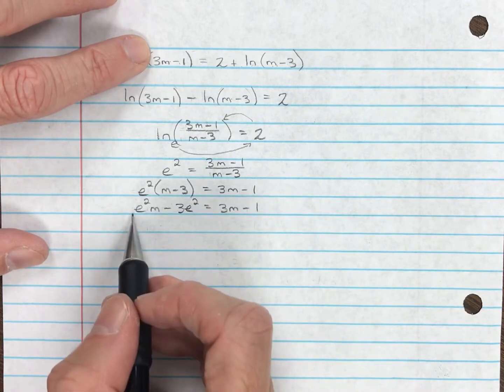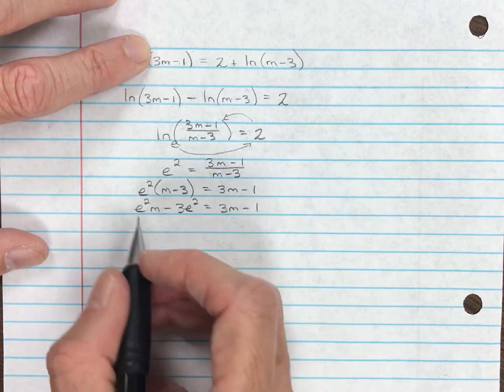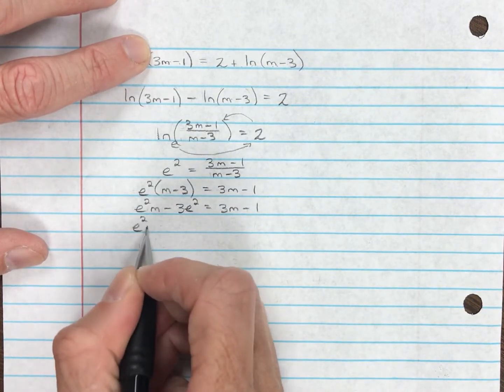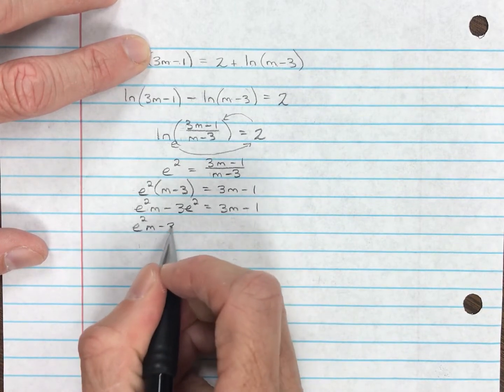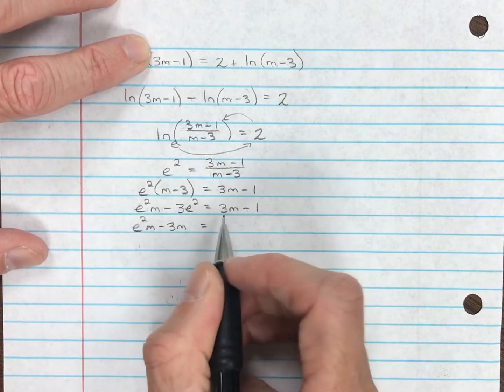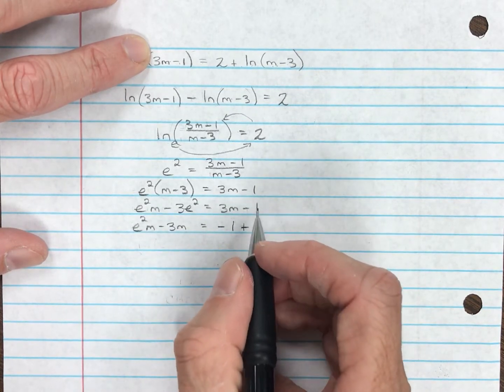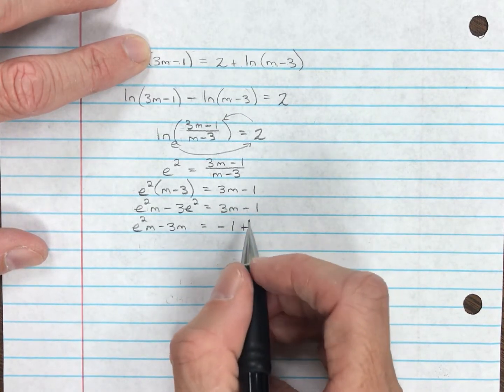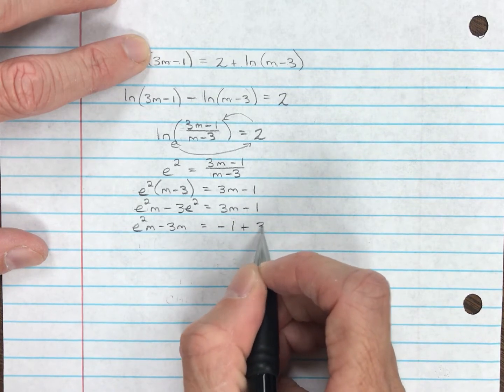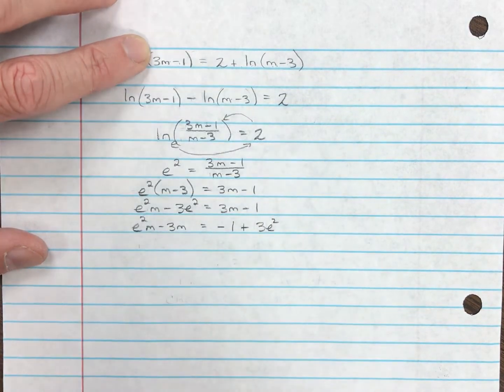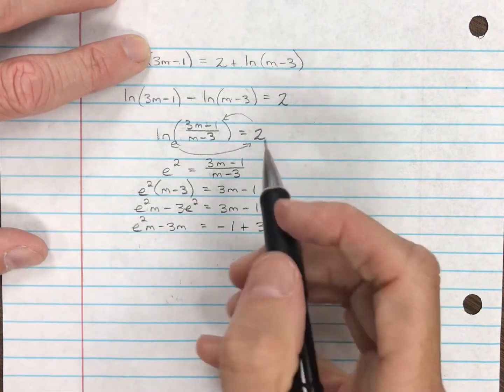Let's get variables on one side, constants on the other. So e squared times m minus 3m is equal to -1 plus, let's see here, plus 3e squared. Okay, I'm making a mistake someplace.